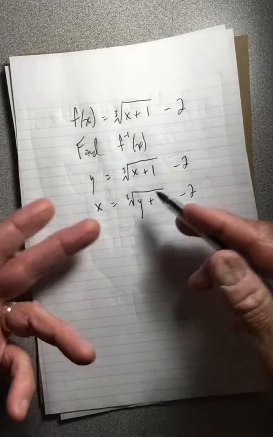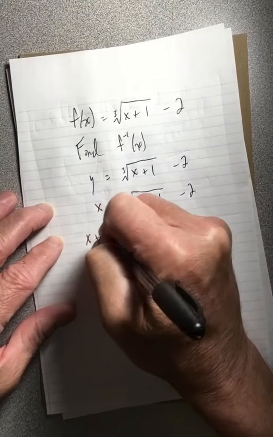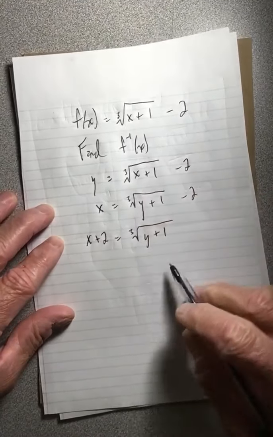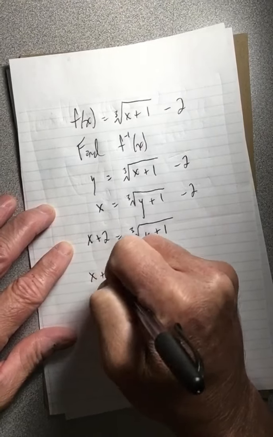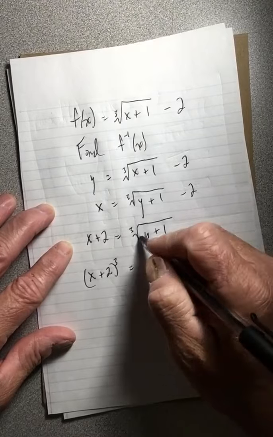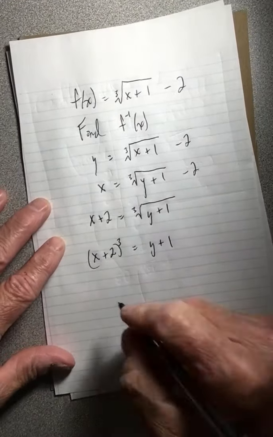Now I'm going to solve for y. So I have to undo PEMDAS. So subtraction first, add 2. Exponentiation would be next here. So I'm going to raise both sides to the 3rd power. And if I raise this to the 3rd power, well, the cubed root and the 3rd power cancel out. And then I subtract 1.